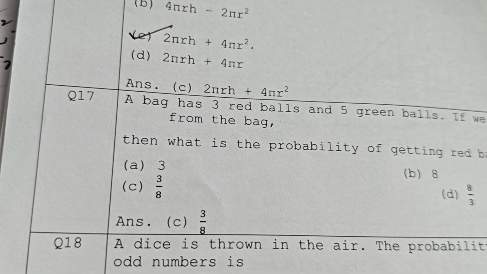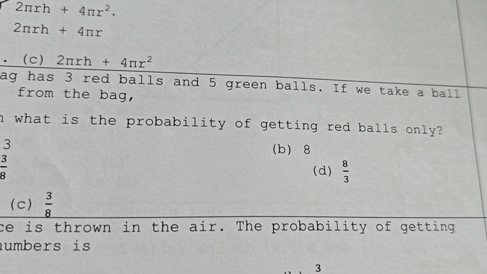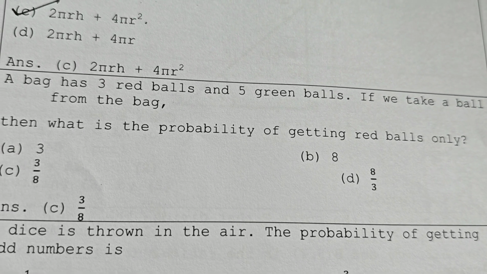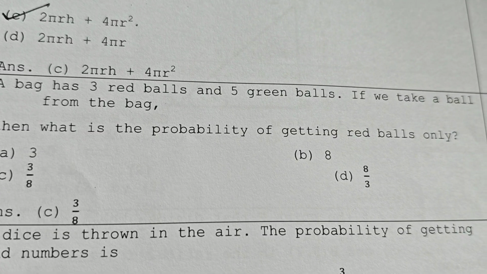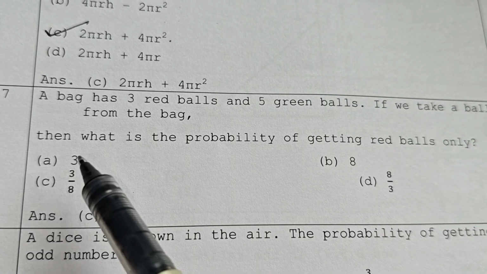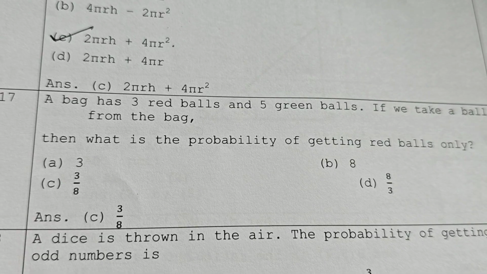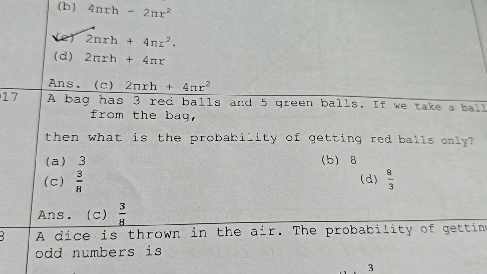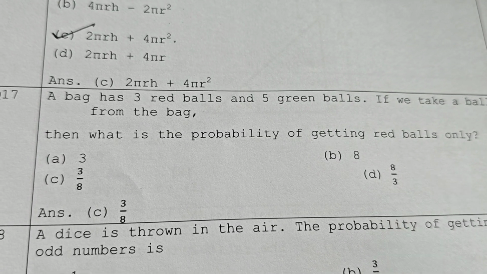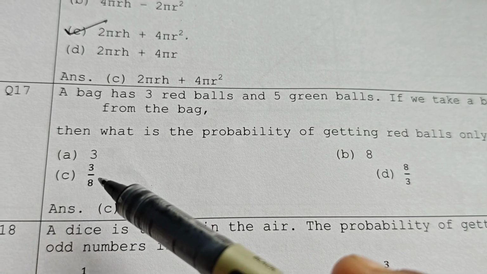Now question number 17. A bag has 3 red balls, 5 green balls. If we take a ball from the bag, then what is the probability of getting a red ball? There are 3 red balls and 5 green balls. So 3 plus 5, total 8 balls. So you see option A, option B, it is not a fraction. We know the probability should be either 0 or 1 or a proper fraction. So option A and B will not work. And option D also is an improper fraction. Absolutely it will not work. So without checking the concept, we could know that C is the correct answer.